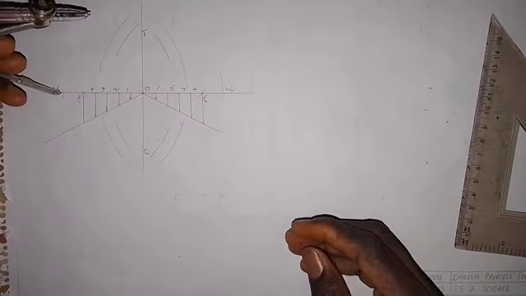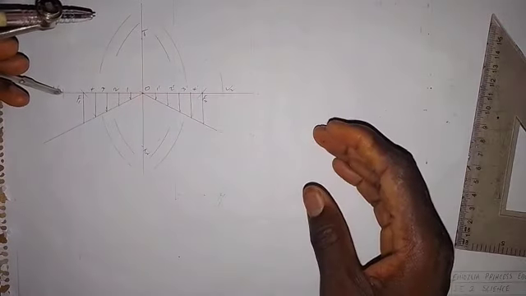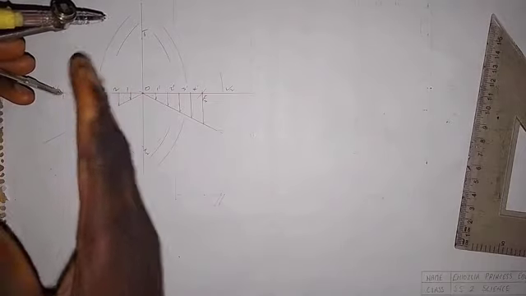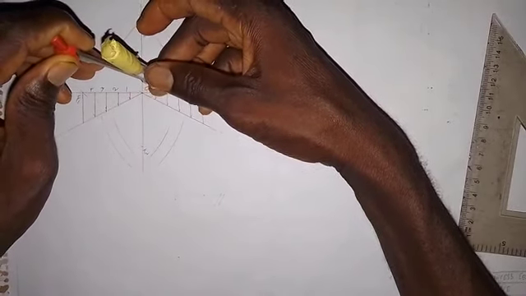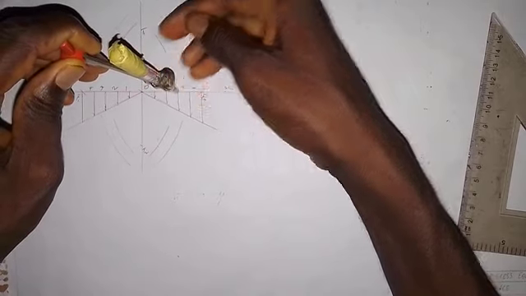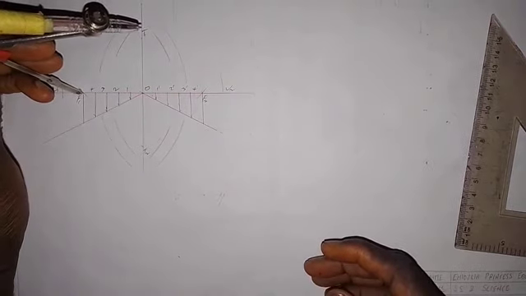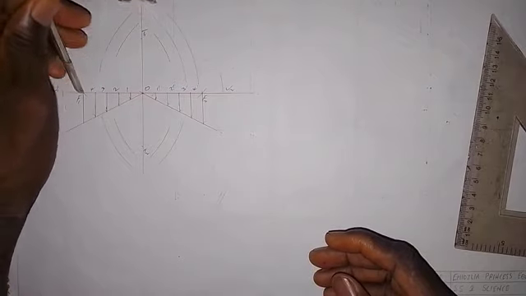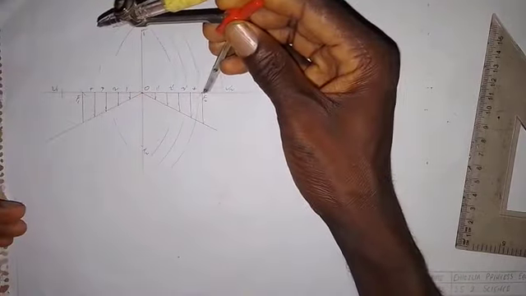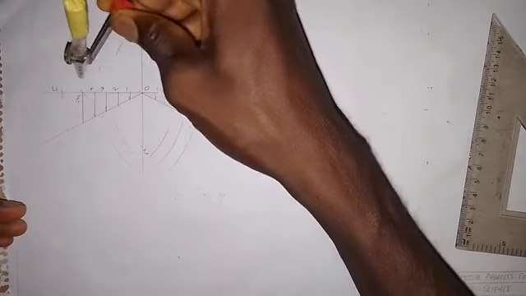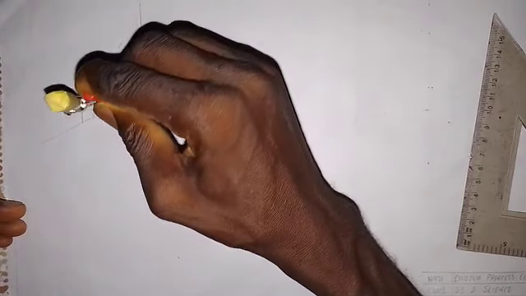Then we return to V1. You can also use F2, there's no problem. So we extend it to 3 prime on the right side. Then we raise it up, put it at F1, and draw an arc up and down. Then we put it at F2 here and draw an arc up and down.